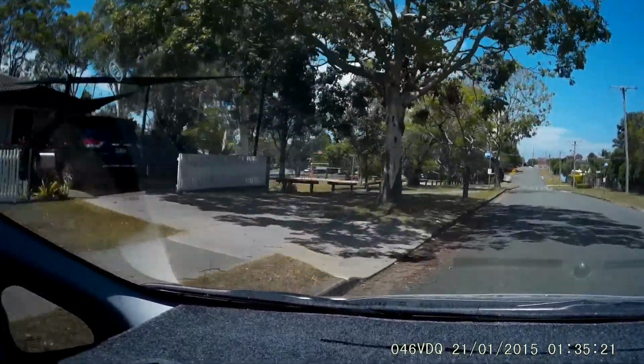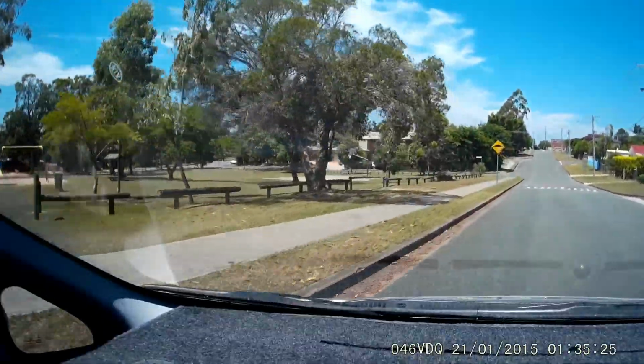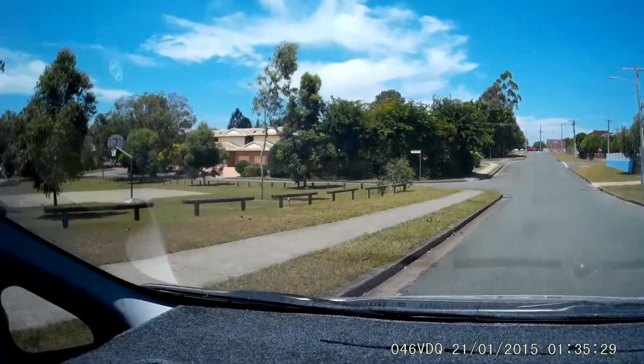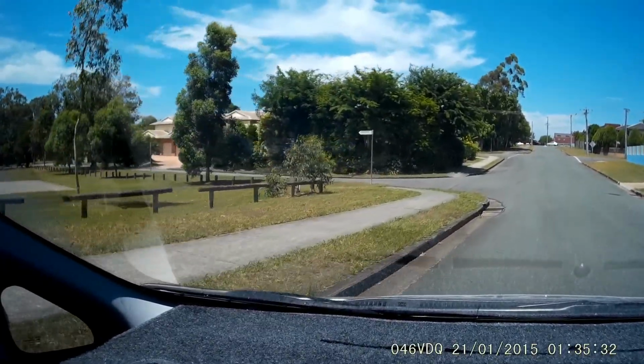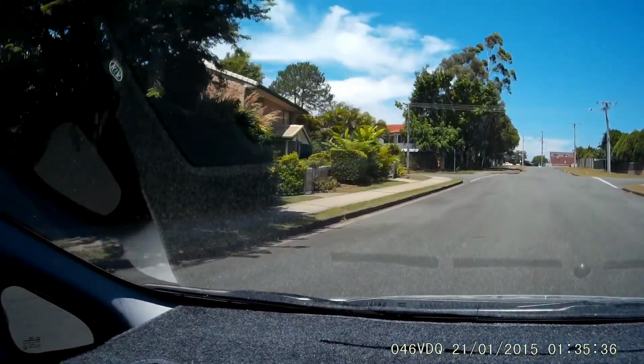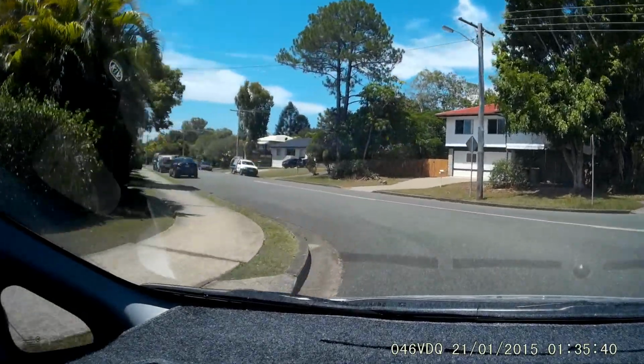Once again, approaching a speed hump. Slowing the car as we approach the speed hump, letting the car rise up and drift over. And as we turn into the main straight for home, once again, hugging that left-hand curve.